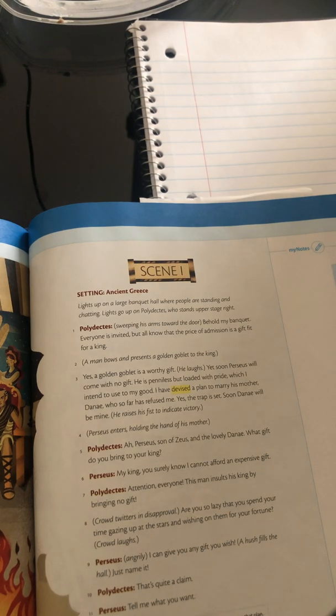It says setting, ancient Greece. Lights up on a large banquet hall where people are standing and chatting. Lights go up on Polydectes, who stands upper stage right, sweeping his arms towards the door.